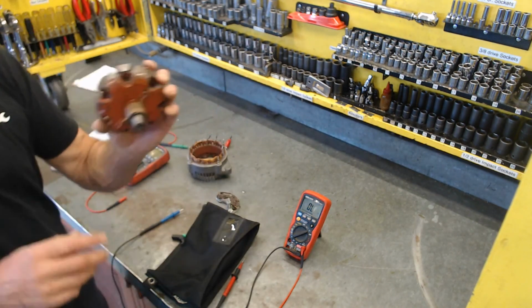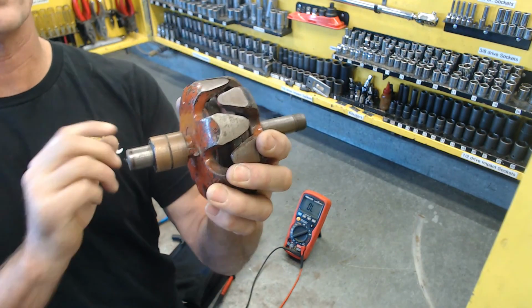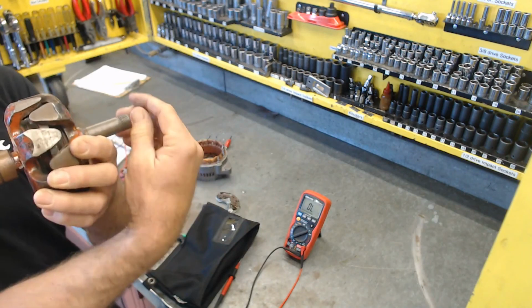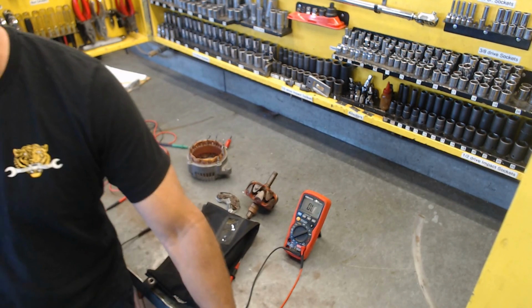diodes. One final thing, again, we can sand these slip rings to get them good, and we can replace the brushes if we're rebuilding it, replace the 2 end bearings, and that's what's involved in rebuilding an alternator. Okay, so that's it. There you go.